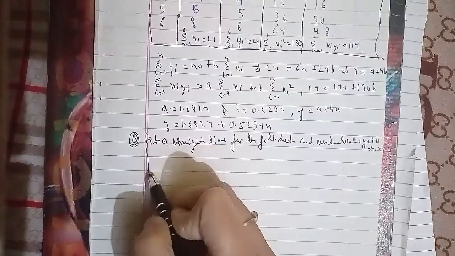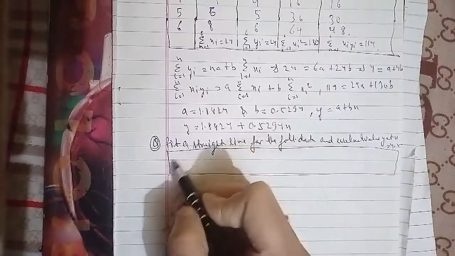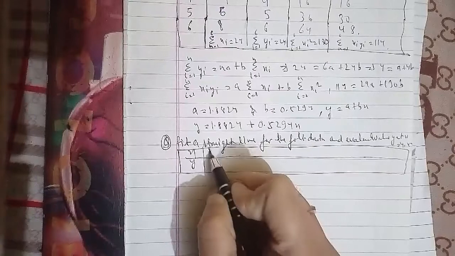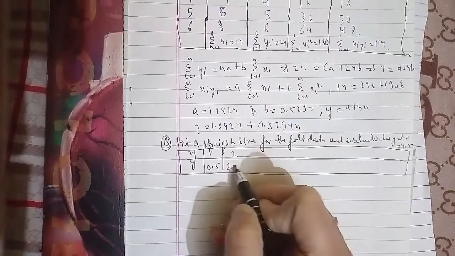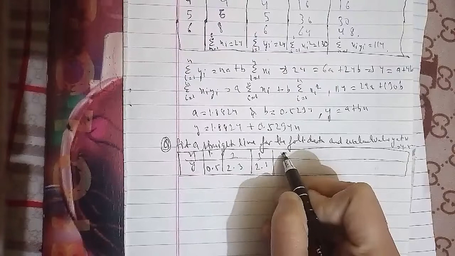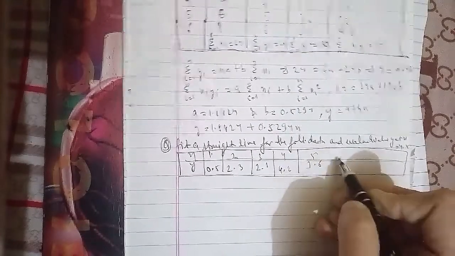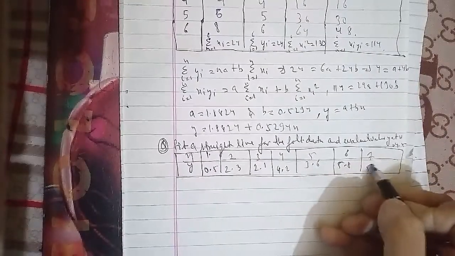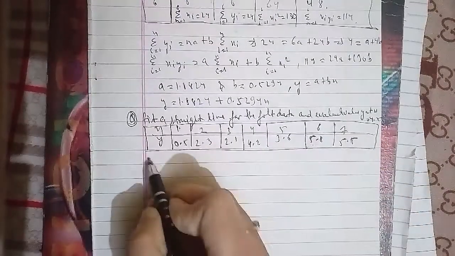So the values we have, this is x and this is y. So when x is 1, y is 0.5; 2, 2.3; 3, 2.1; 4, 4.2; 5, 3.6; 6, 5.8; and 7, 5.5. So we go ahead here, we made a table for it.